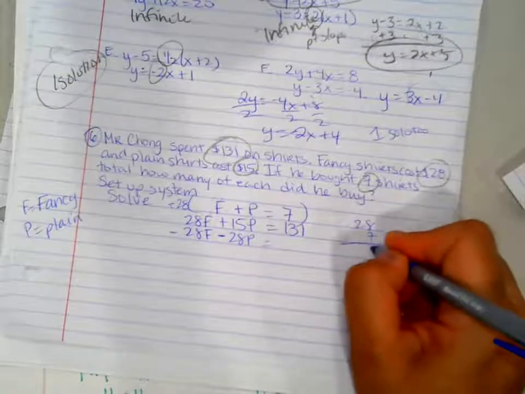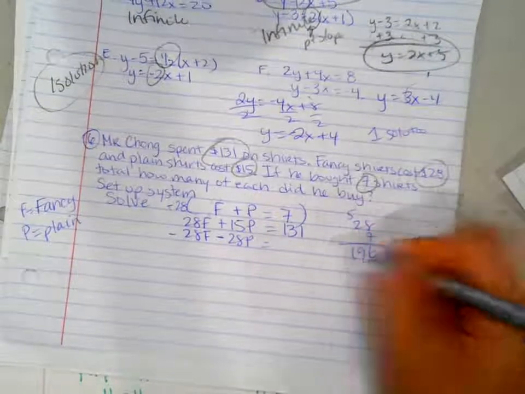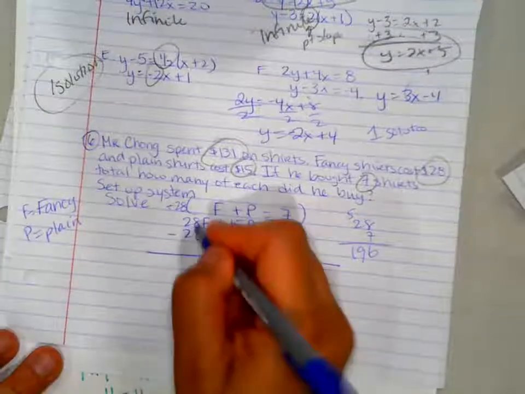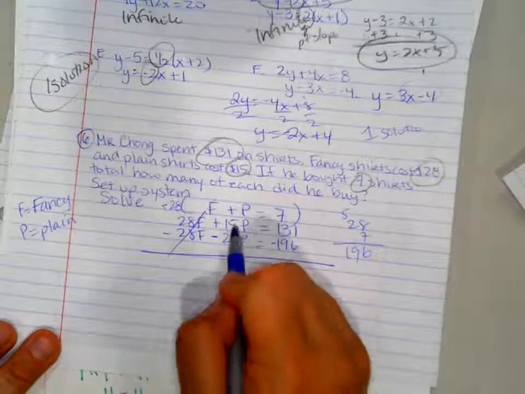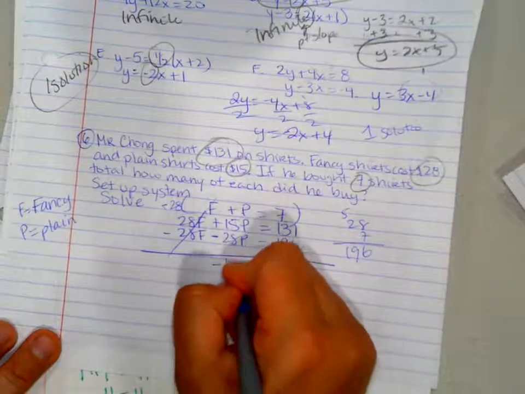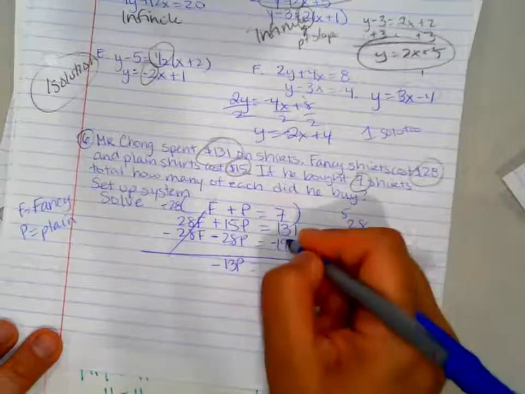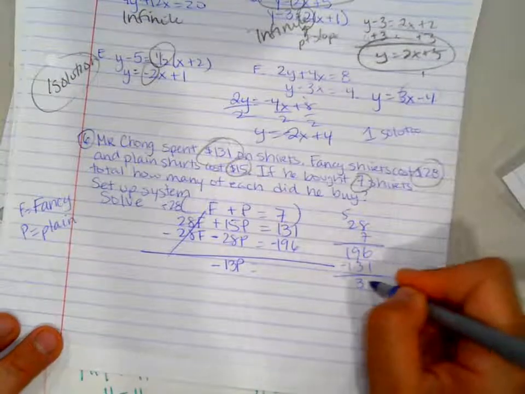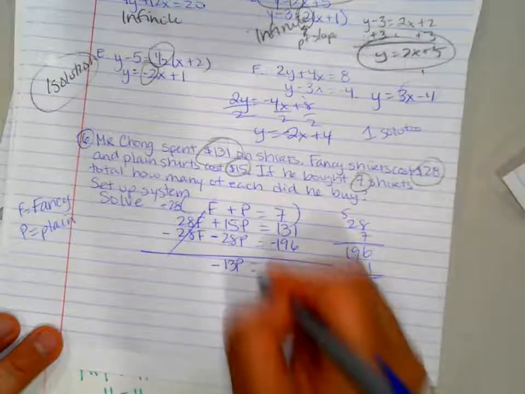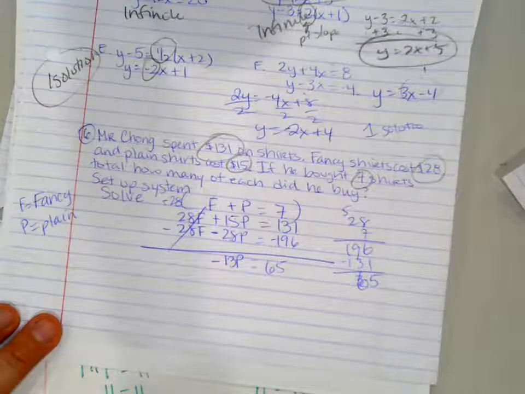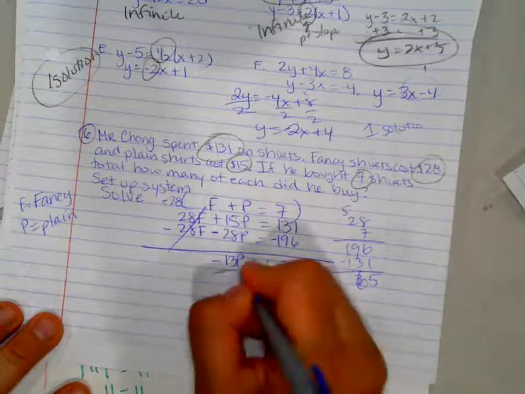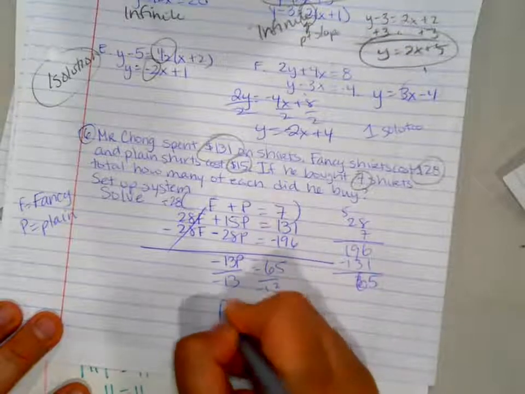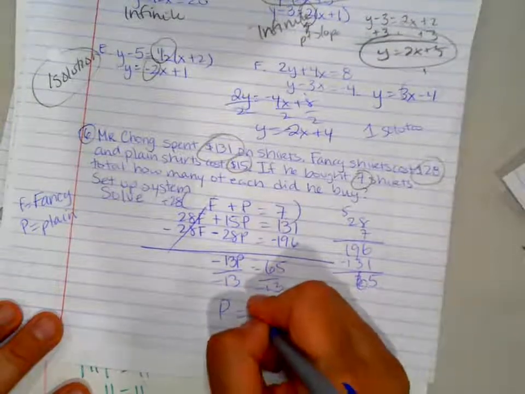Let's see what we got. We got 56, 196, negative 196. And then that'll eliminate that. All right, right here, that's going to give me negative 13P. And when I subtract that, that's going to give me 65. And when I divide both sides by negative 13, I'm going to get P equals 5.